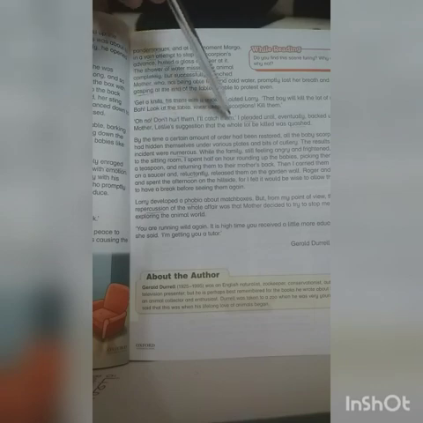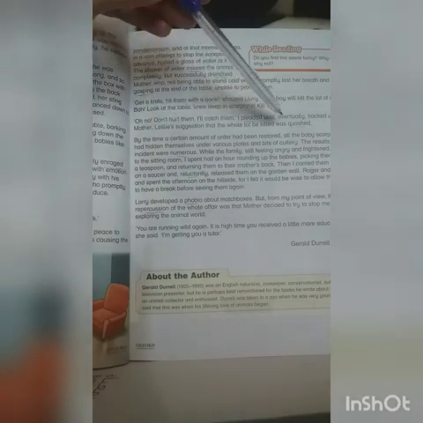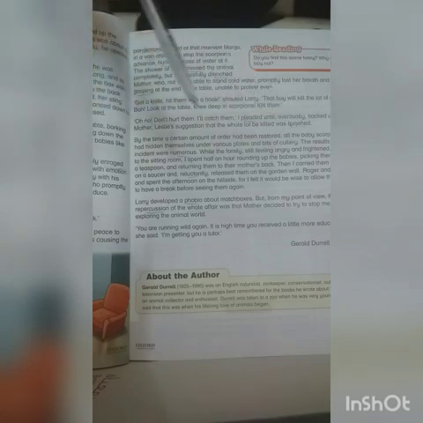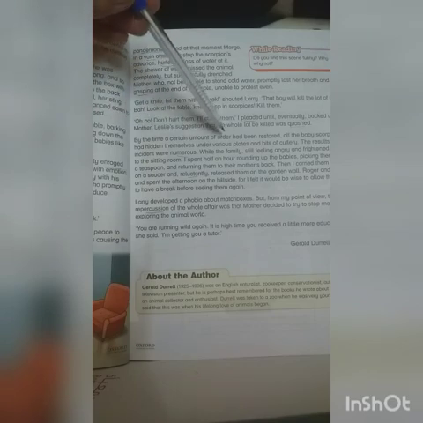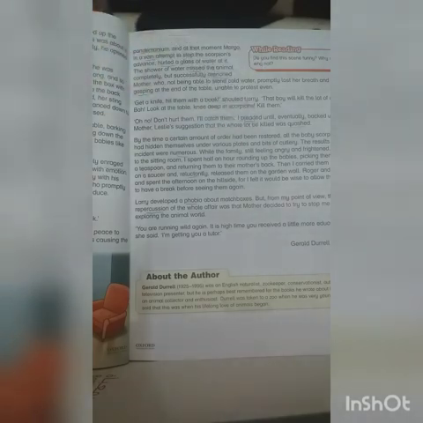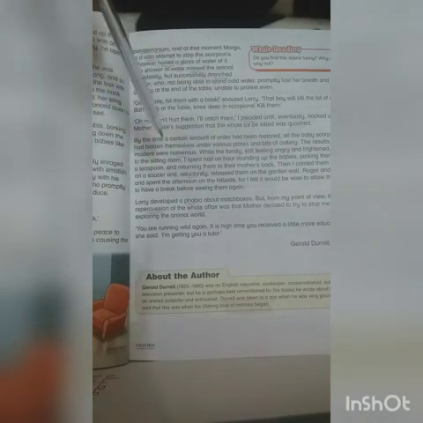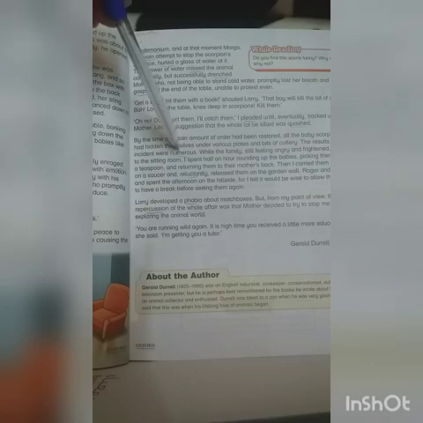Leslie's suggestion that the whole lot be killed was quashed. Underline the word quashed. It means to forcefully stop. So what the writer did at that moment, he pleaded with them. He started making an emotional appeal that they not hurt them. By the time a certain amount of order had been restored, all the baby scorpions had hidden themselves where? Under various plates and bits of cutlery. The results of this incident were numerous. Underline numerous. Numerous means many.